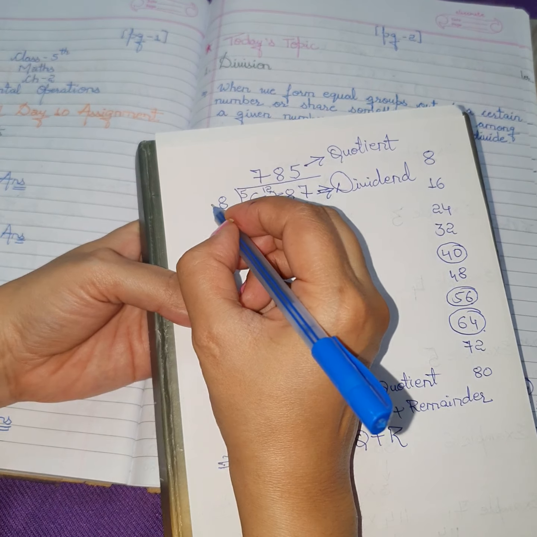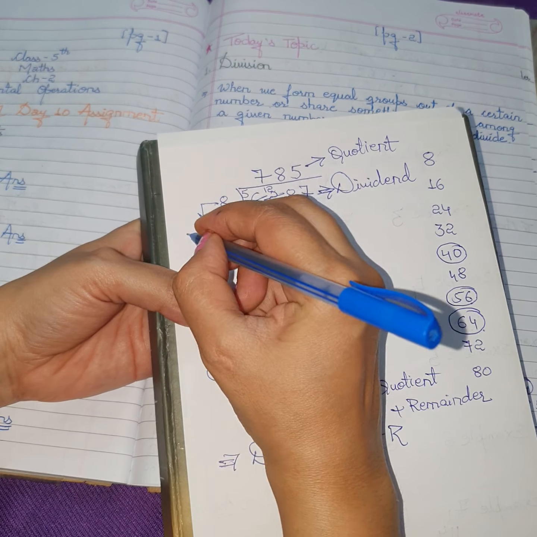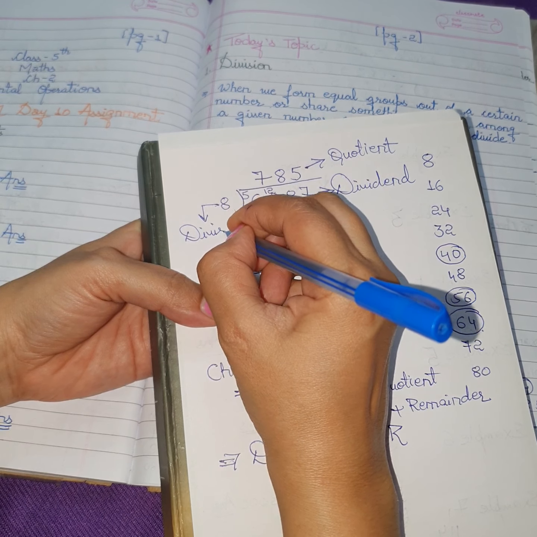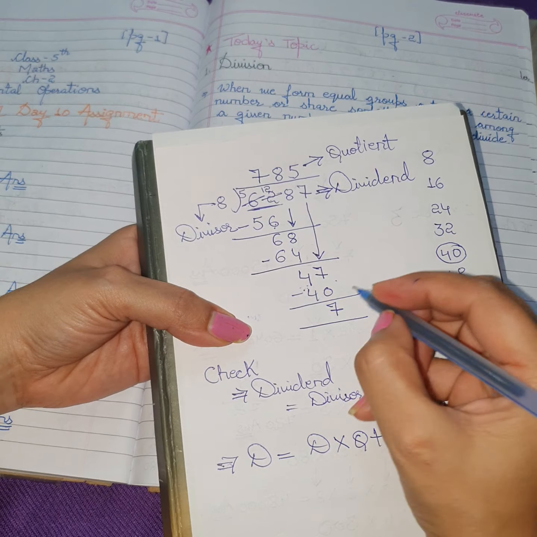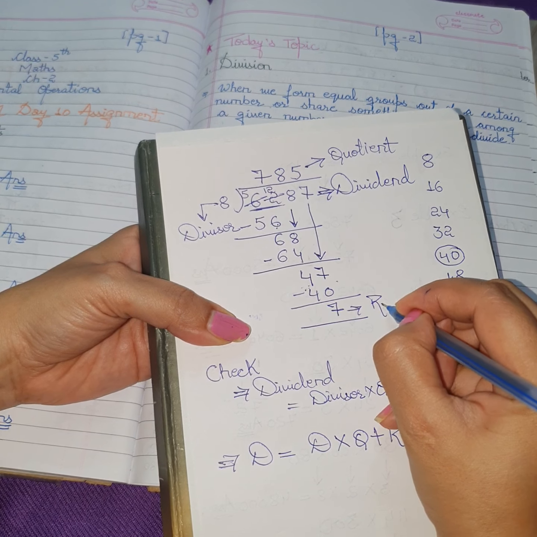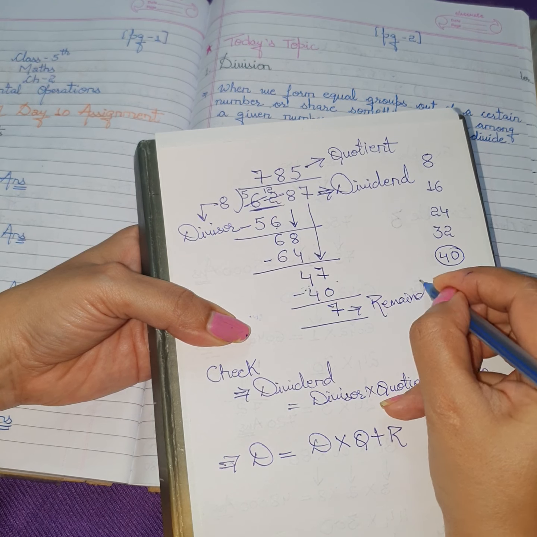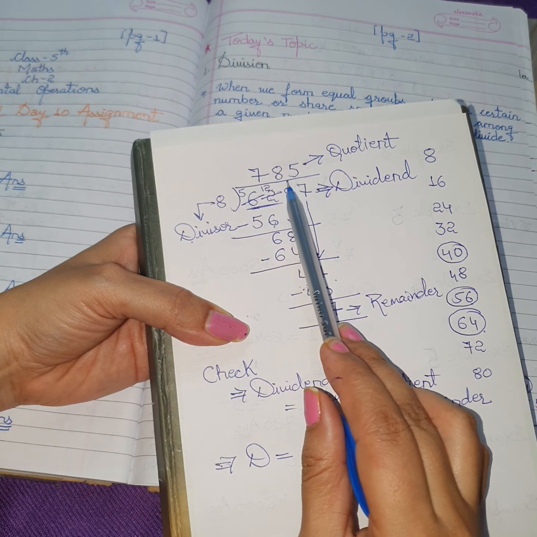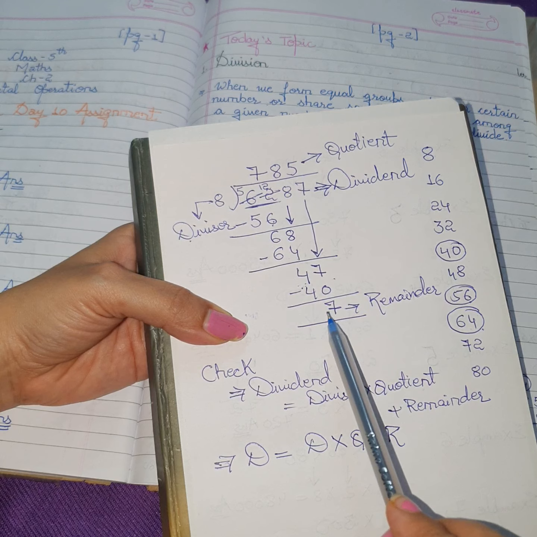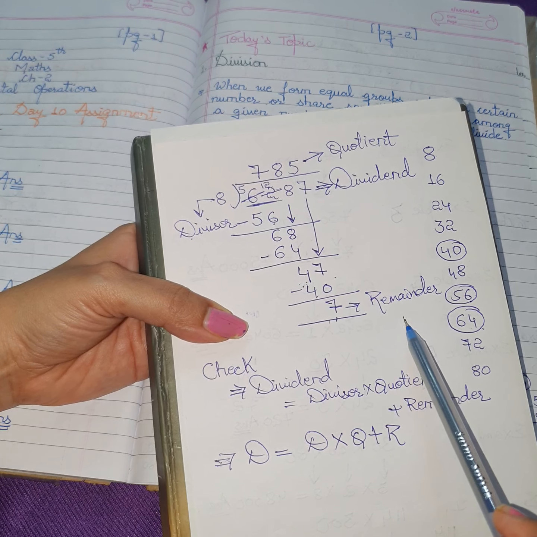And the number by which we divide any number is called the divisor. And the number which we get here after doing the division is called the remainder. Okay, got it? So this is the dividend, the divisor, at the top the quotient and downwards the remainder.